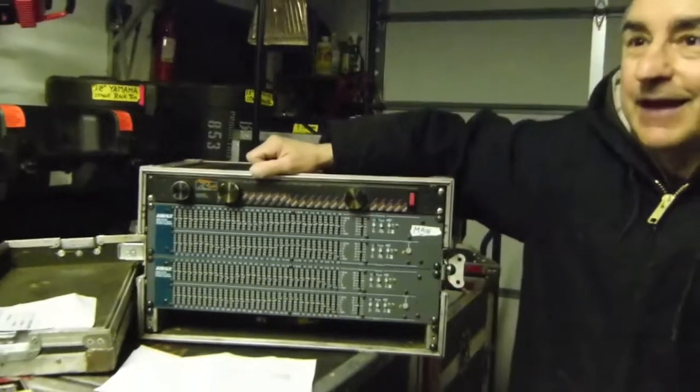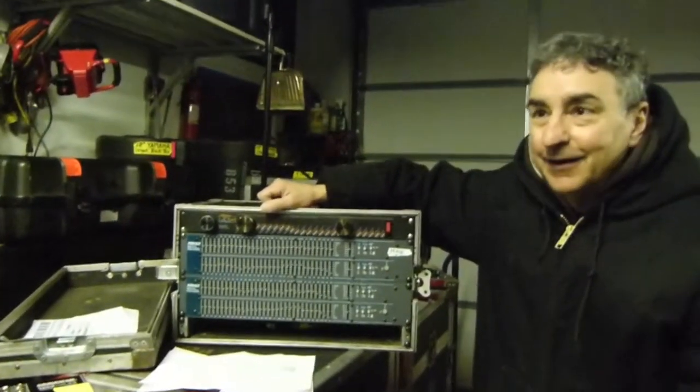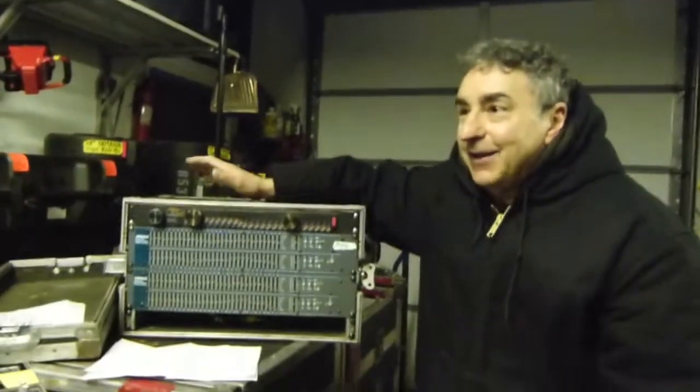So, any questions on subtractive EQing? No. We're almost done. That's pretty cool. Well, it's physics. I can't even take credit for it.